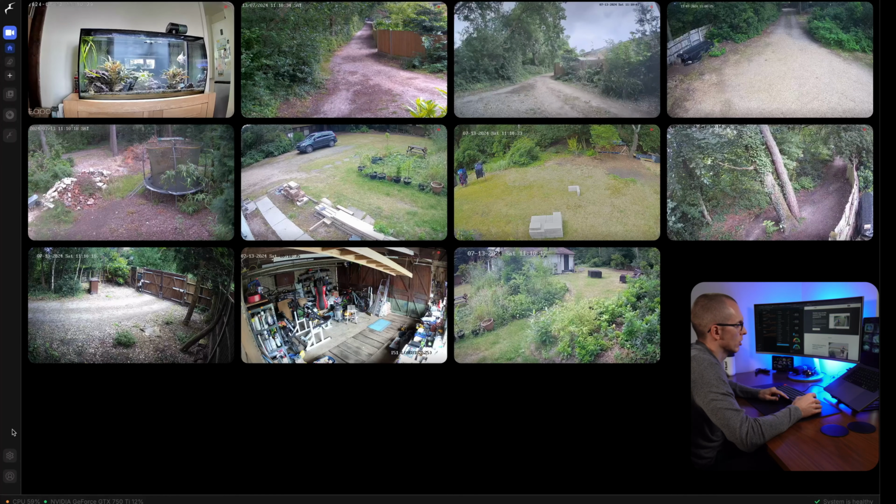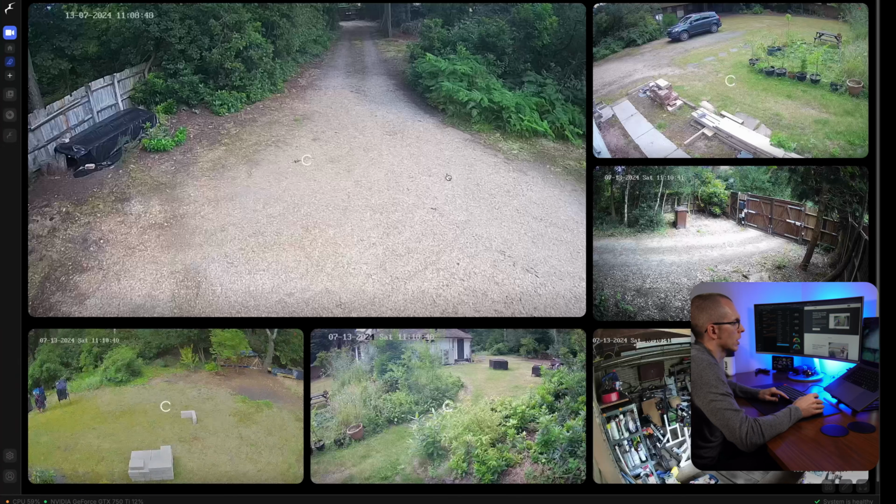Either that or just have an option in settings to not show the all cameras tab, because most of the time I'm not going to want it. I'm just going to have several views that show the cameras that I want to be able to see.